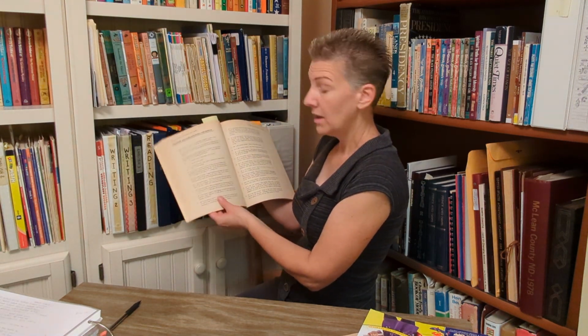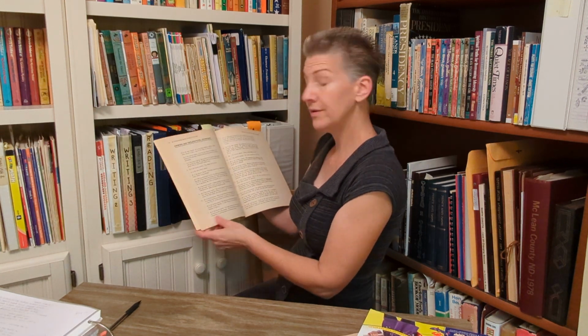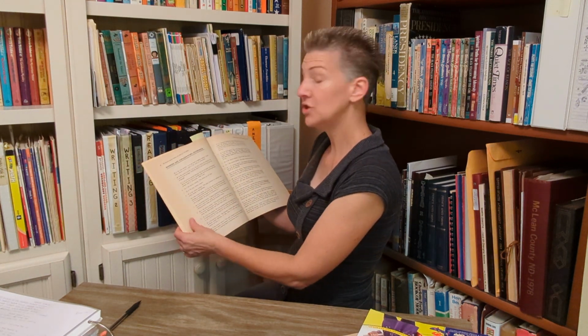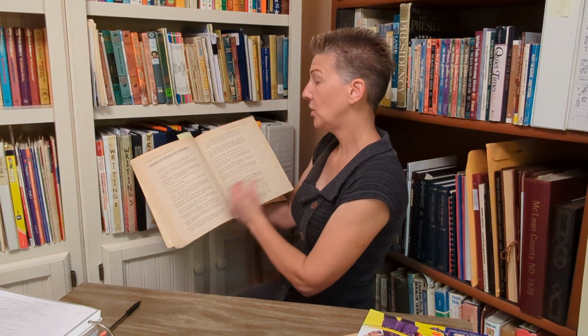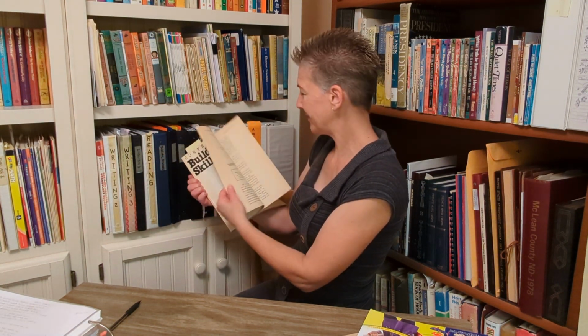Now, if a child has this workbook and they're doing the exercises and then they just look up the answers, then they have the right answer. So what you can do is take these pages out if you want to, and then you have the answer key separate from the workbook.